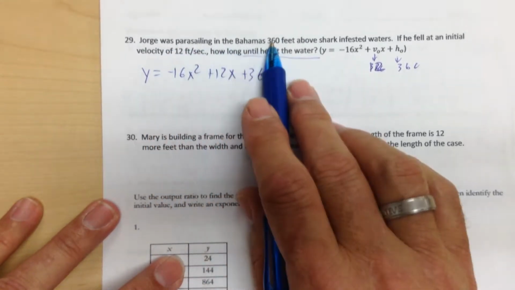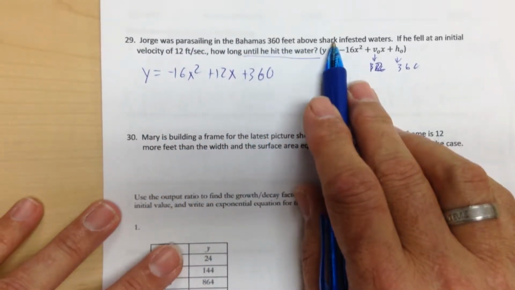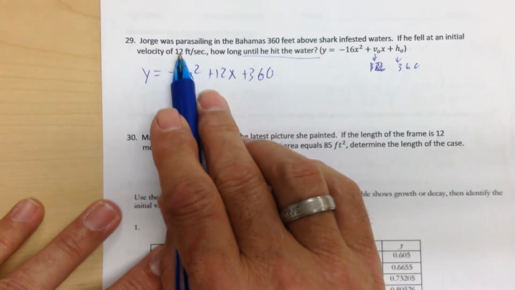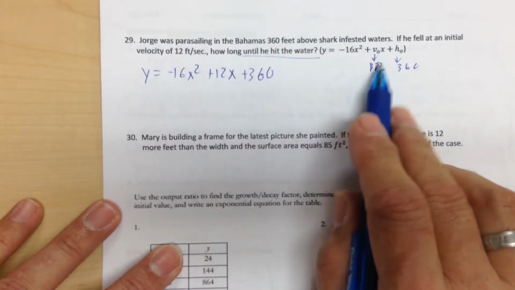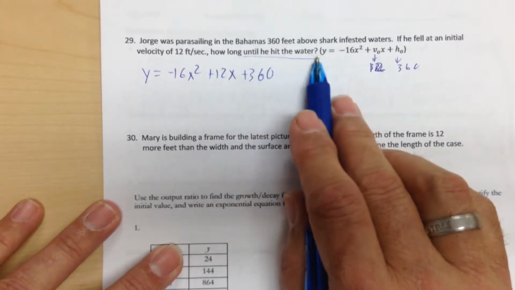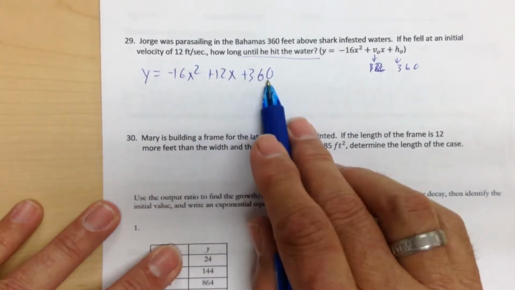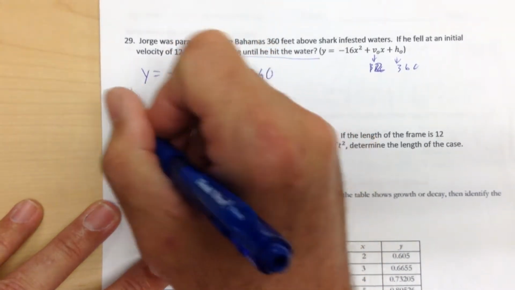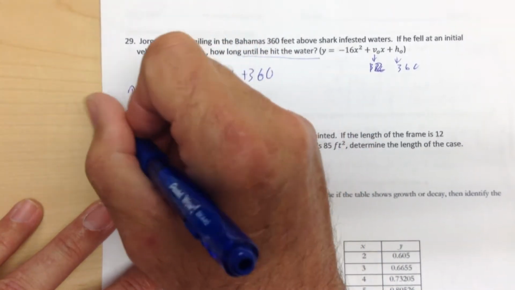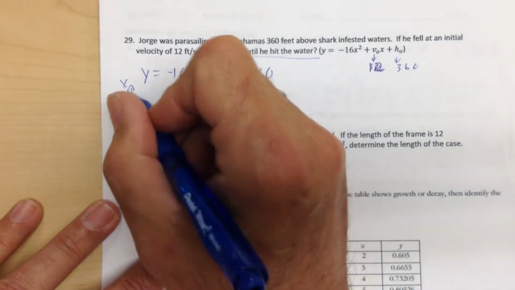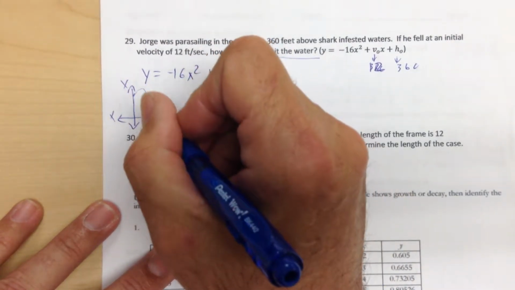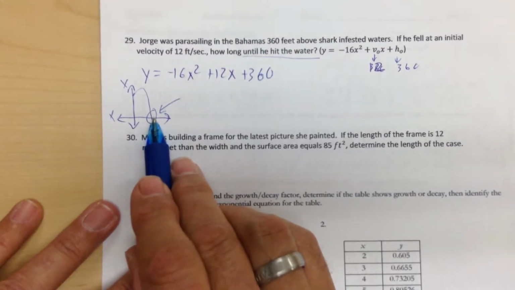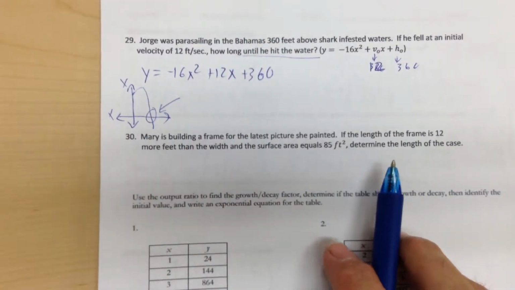Okay, Jorge is parasailing 360 feet above the water, so the H will be 360. He fell at an initial velocity of 12, so that's my velocity. How long will it take till he hits the water? We generate this equation. We need to graph it. The graph, if this is your X and Y axis, is going to start at the 360, go a little up, and then it's going to go down here. We want that ordered pair, don't we? This ordered pair is where he will hit the water.